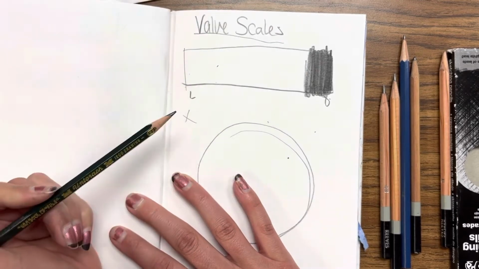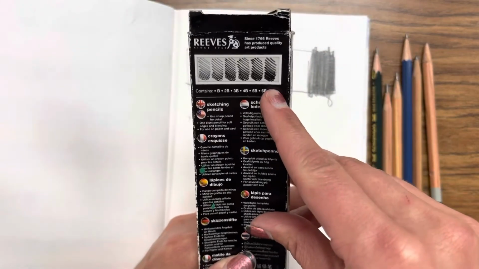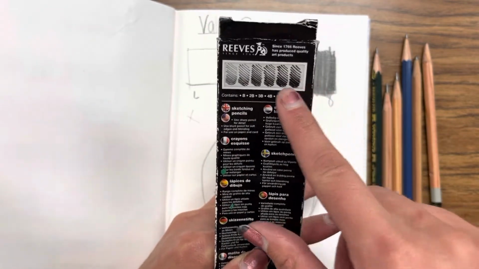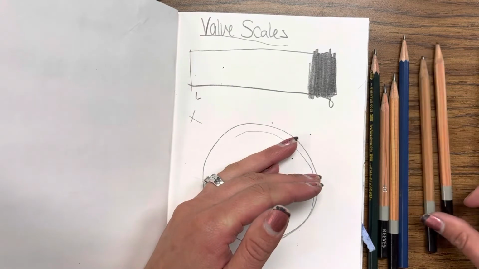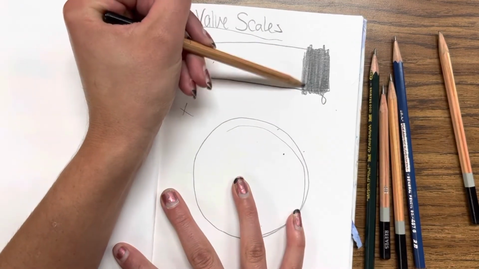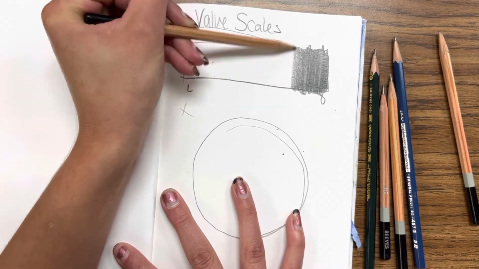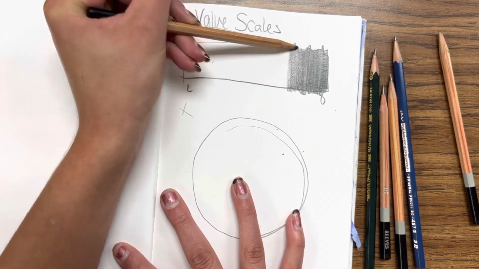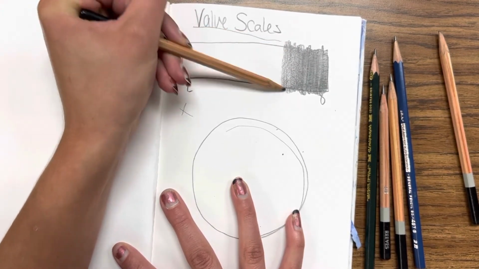Now, as I go lighter, I'm going to work the opposite direction. I'm starting at 6B, and I'm working my way back up the scale, just like you see in your little packet here. So now I'm going to go in with the 5B, and I'm going to slightly overlap that 5B. Not only am I using the pencils here, but I also want to vary my pressure a little bit. It's a combination of having the right pressure and having the right pencil.